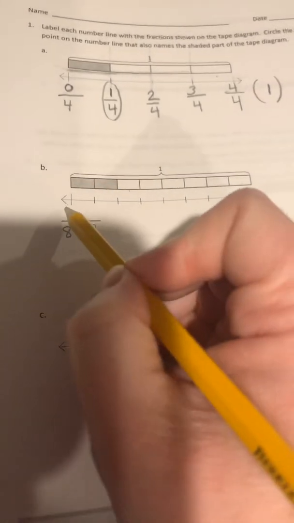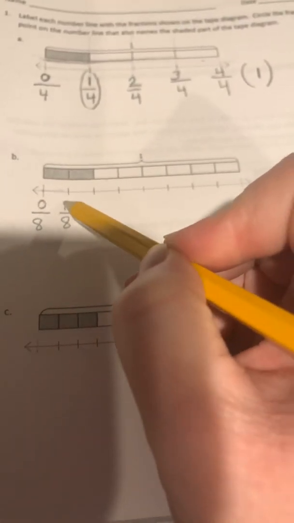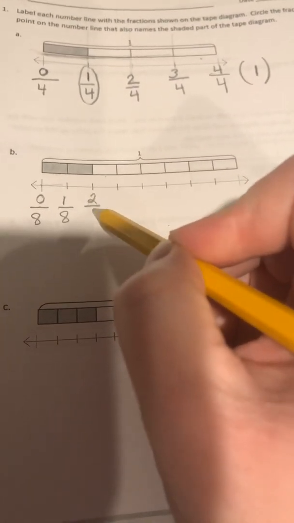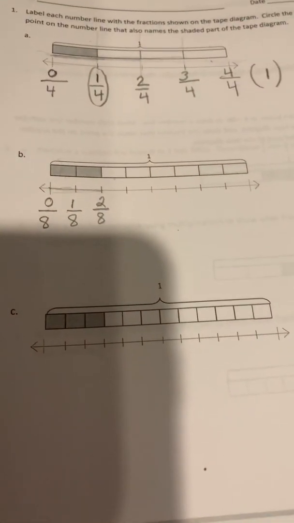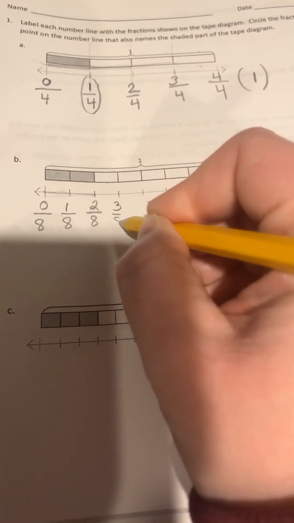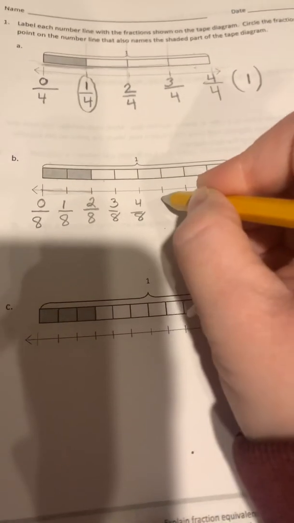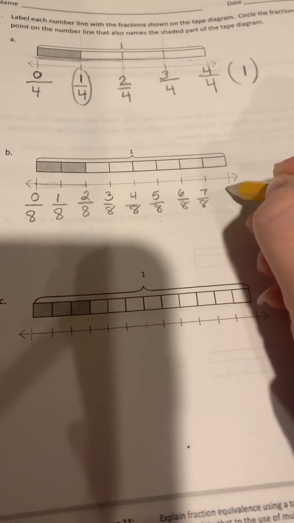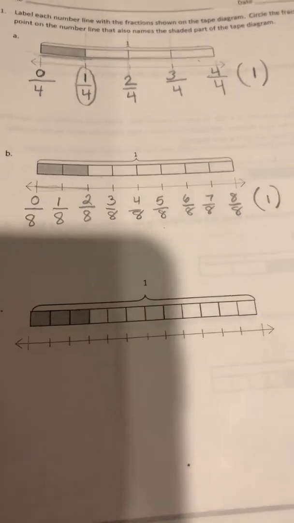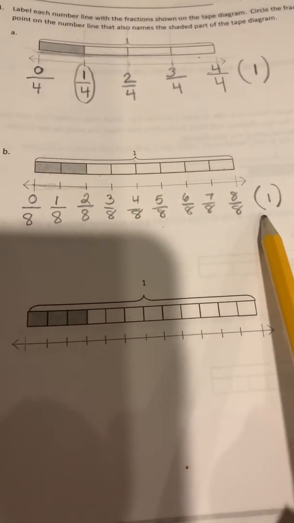All right, so when we're at the beginning, we are at 0, just like you are on a regular number line. You're at 0. When I travel, this is my first 1/8. And then I travel another 1/8. Now I've traveled 2/8 or 2 parts of my tape diagram. So I'm going to label the entire thing just like a number line. See that? All right. Look at that. And look, we did the same thing. We've got the same numerator and the same denominator, which means we have 1 whole tape diagram.